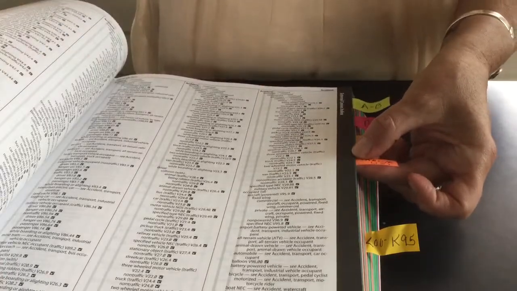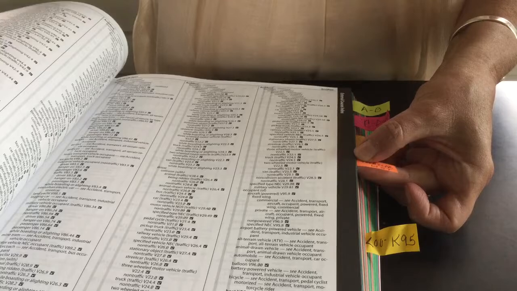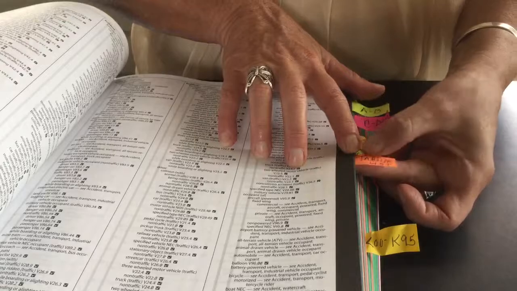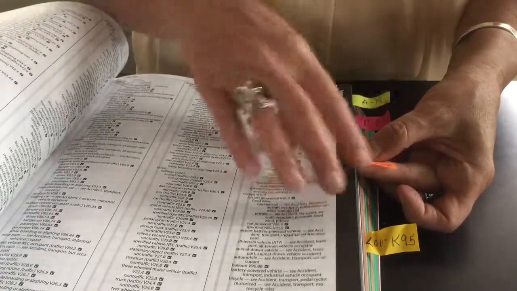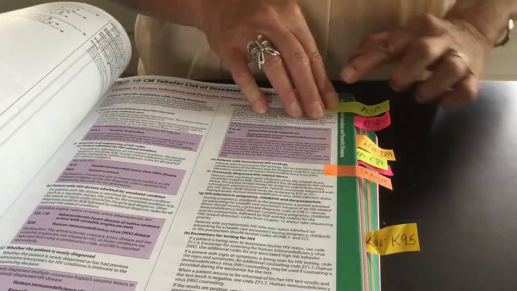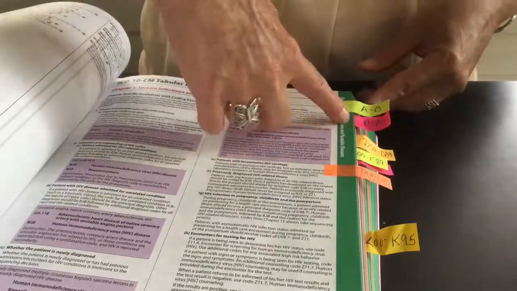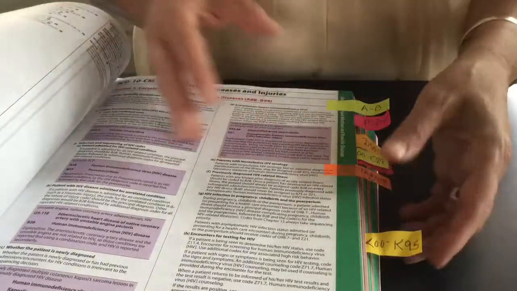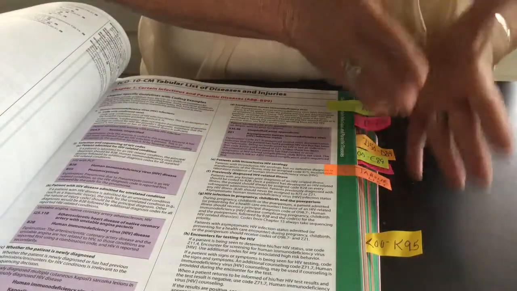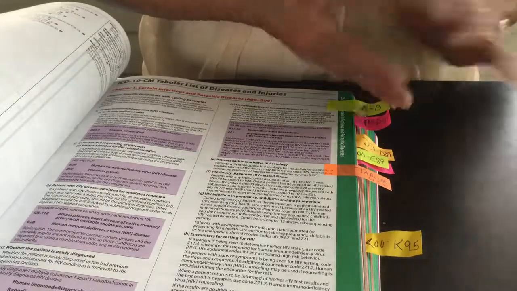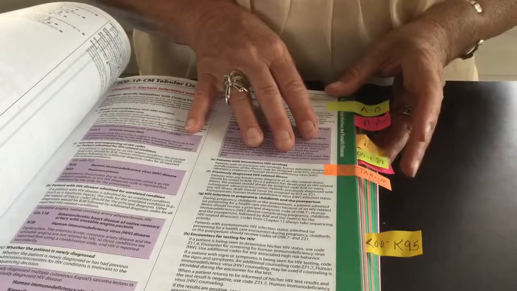Once you have looked up a main term in your alphabetical index, you always verify that term in your tabular list for further guideline information. And what I have also done is, since there are 21 chapters, I have actually tagged each chapter with a tab so I can easily go from the alphabetical index to the tabular list. And now all of the chapters begin with the letter A through Z, except for the letter U.